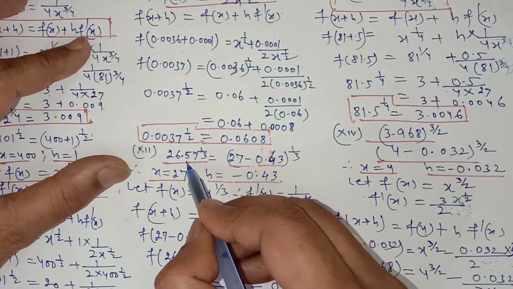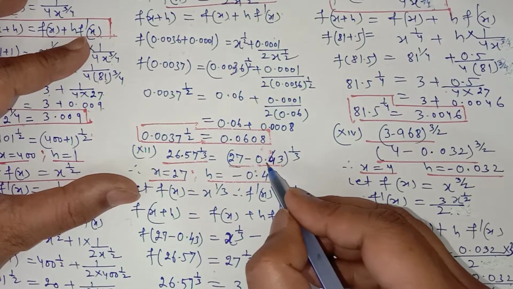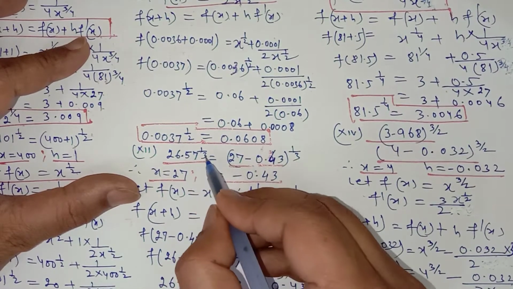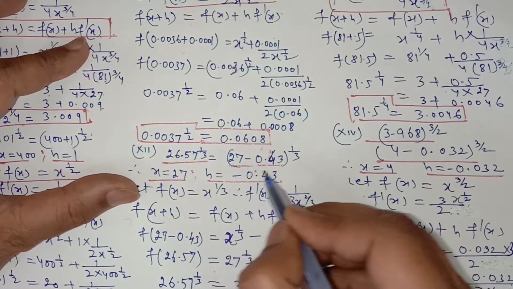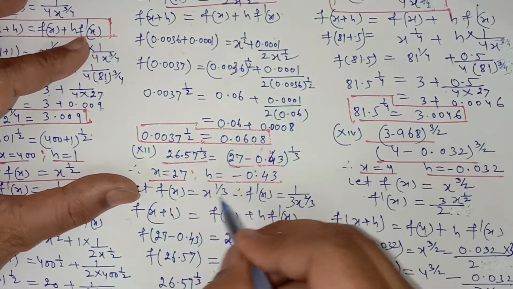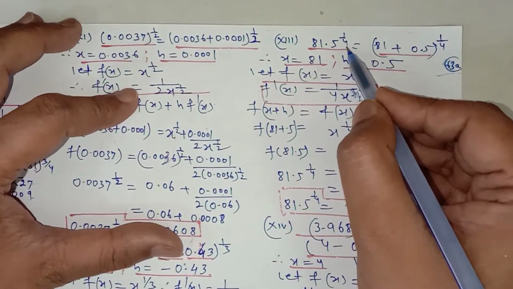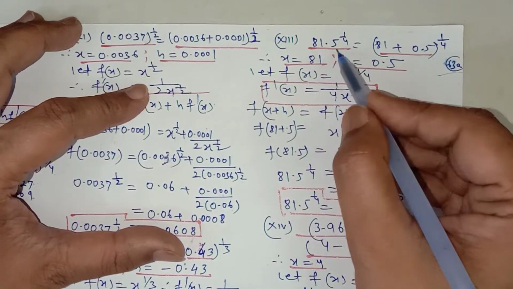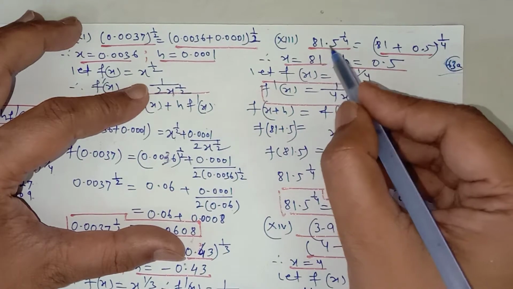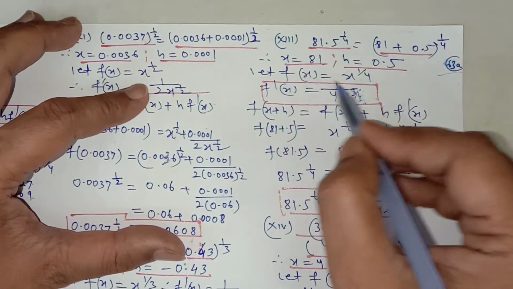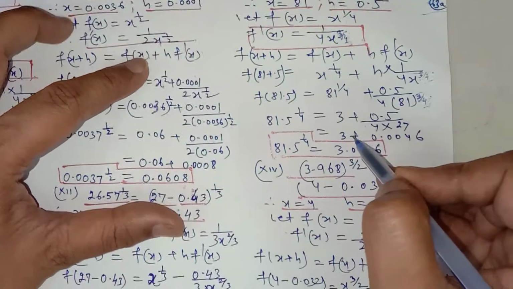Now again in the 12th part, you have to find the cube root of 26.57. So break it as 27 minus 0.43, because 27 is the nearest number whose cube root you can find. So x is 27, h is minus 0.43, and f(x) is equal to x raised to power 1 upon 3. In the 13th part, you have to find the 4th root of 81.5. So break it as 81 plus 0.5, x will be 81, h will be 0.5, and f(x) will be equal to x raised to power 1 upon 4. You find the derivative and replace in this formula, and you will get 81.5 raised to power 1 upon 4.